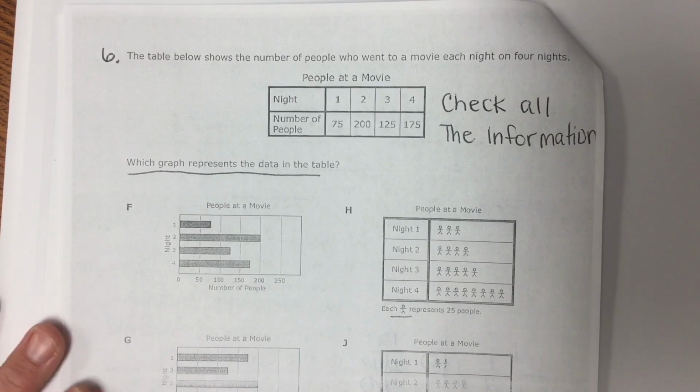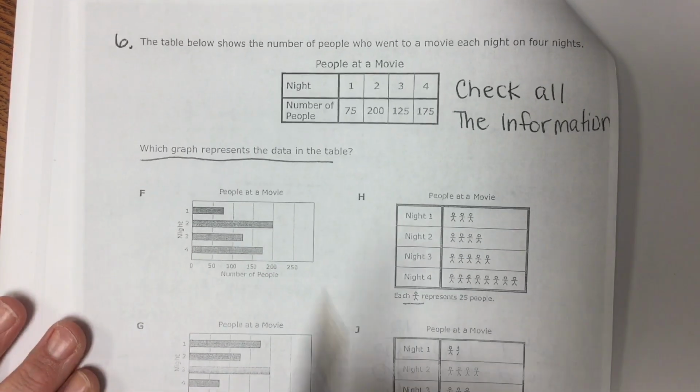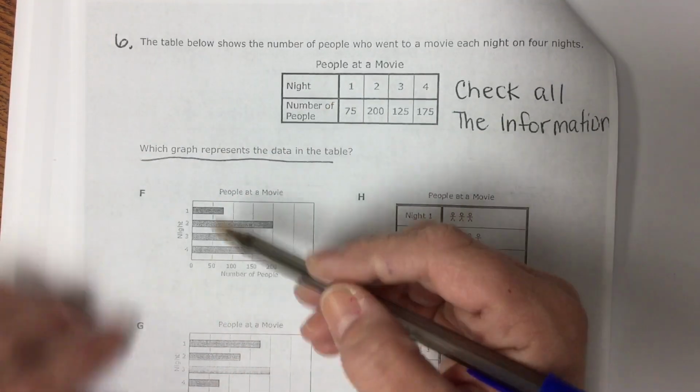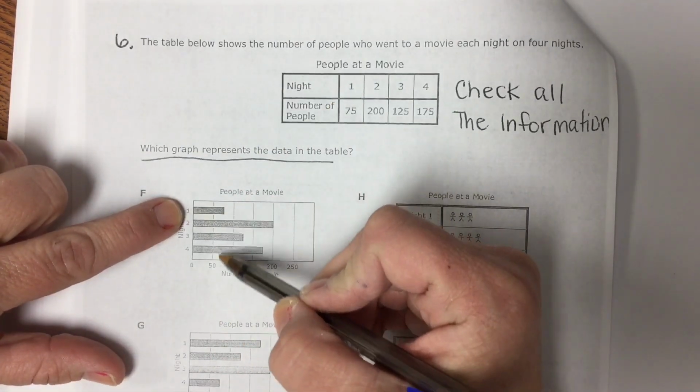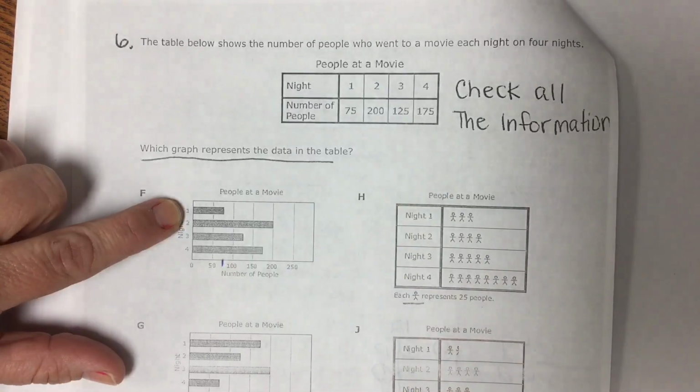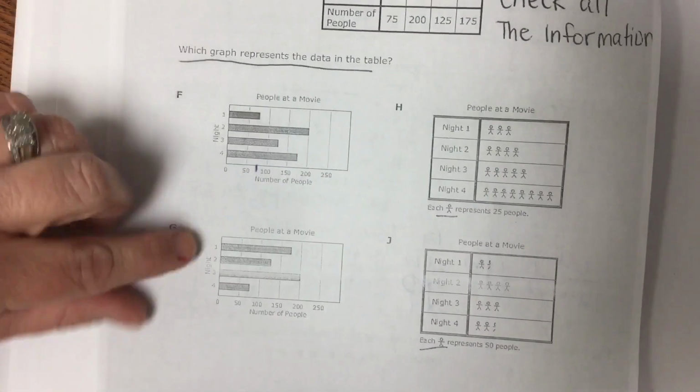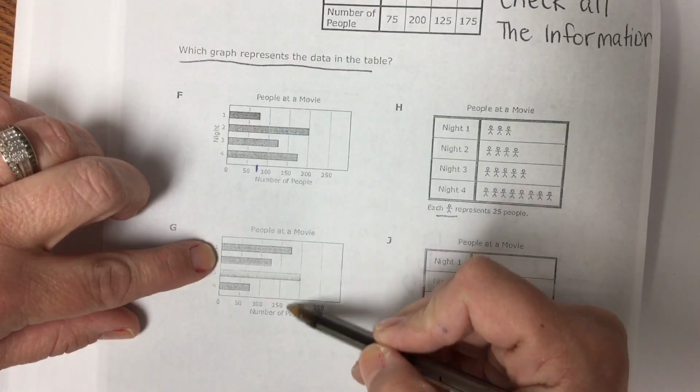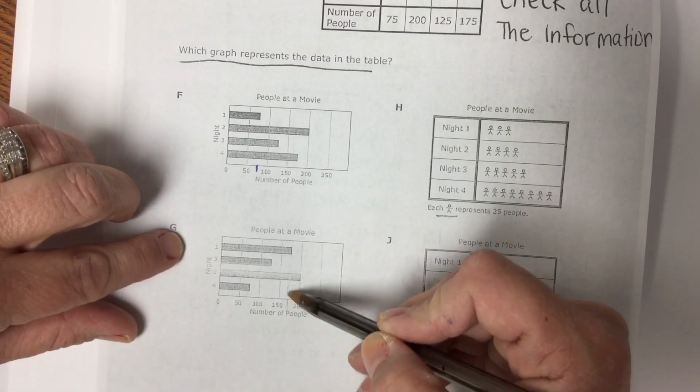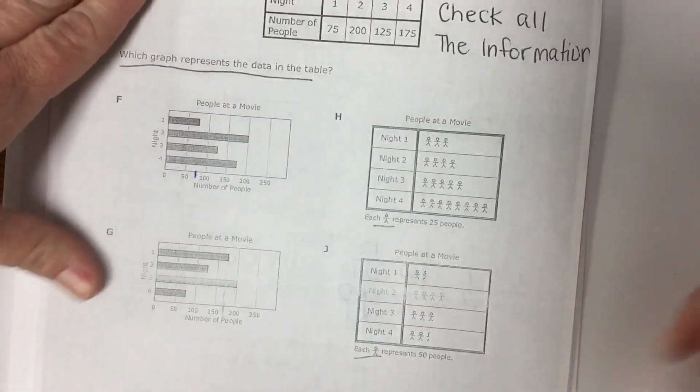Okay? Number 6, the table shows the number of people who went to a movie each night on 4 nights. All right, so it says check all the information. So night 1 is 75 people. So number 1 should be 75. So between 50 and 100, that would be 75, right? Night 1 should be 75. That's way more than 75, isn't it?